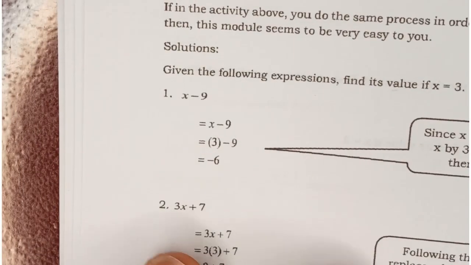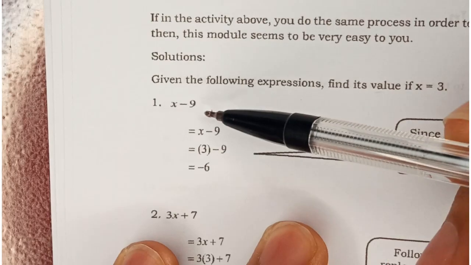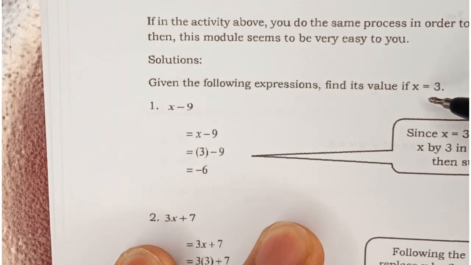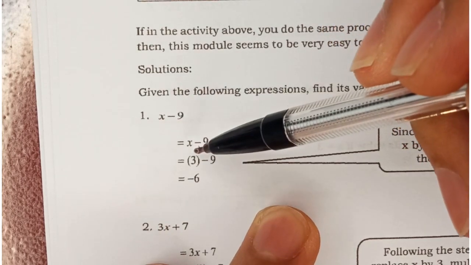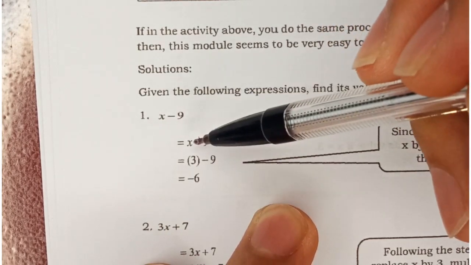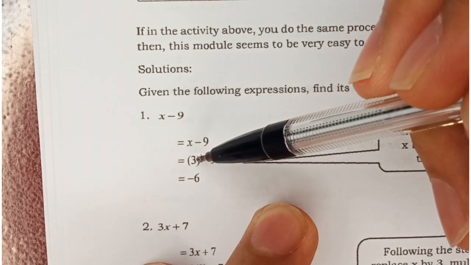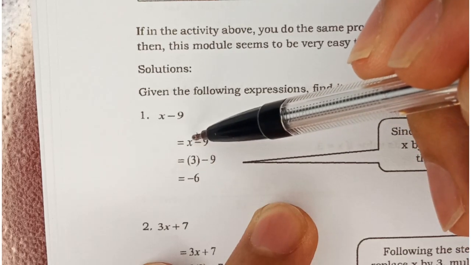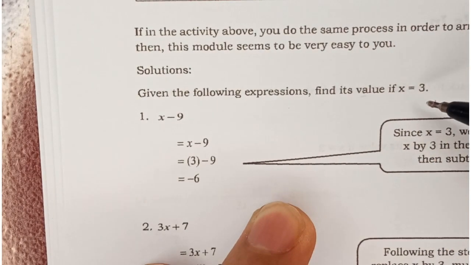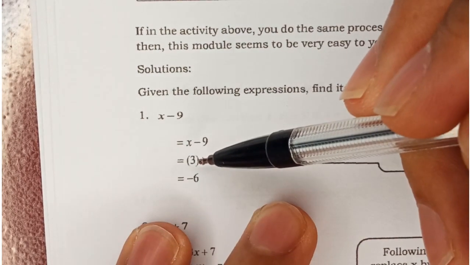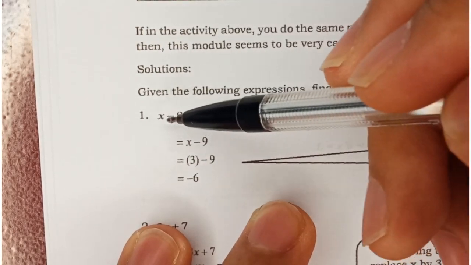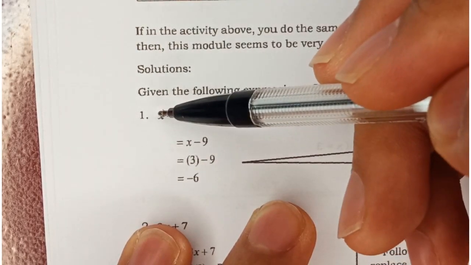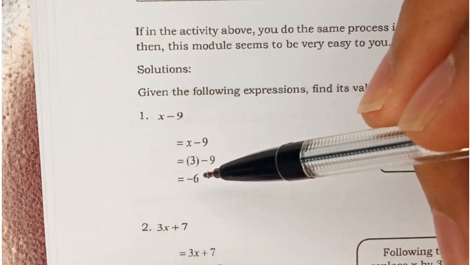So, we have here item number 1, x minus 9. Assuming that the value of x is 3, yung value ng x gagawin mong 3. So, we have x minus 9, yung x gagawin mong 3. Yung x gagawin mong 3 kasi sinasabi doon that the value of x should be 3. So, x becomes 3, 3 minus 9 is negative 6. So, the value of x minus 9 when the value of x is 3 would be negative 6.